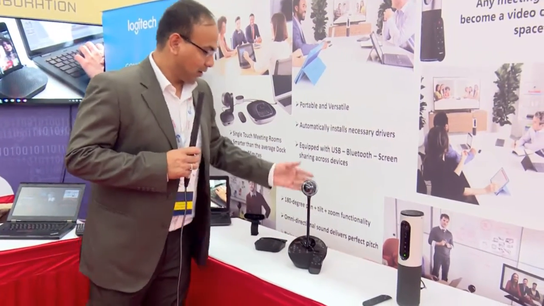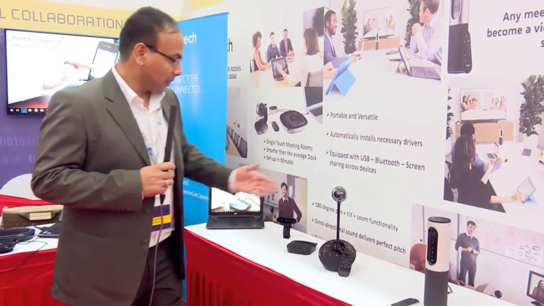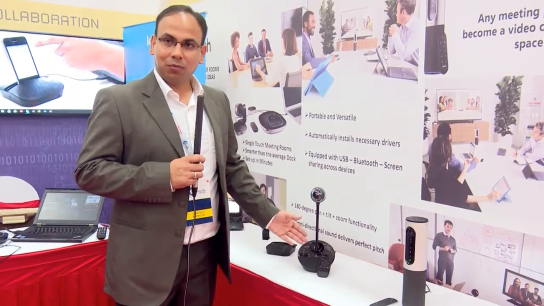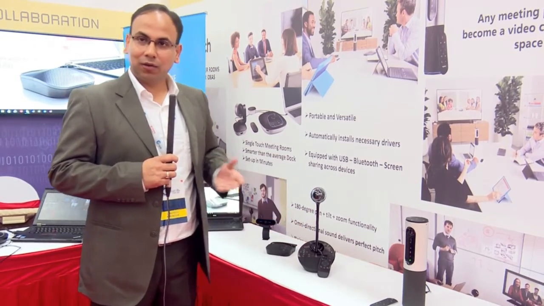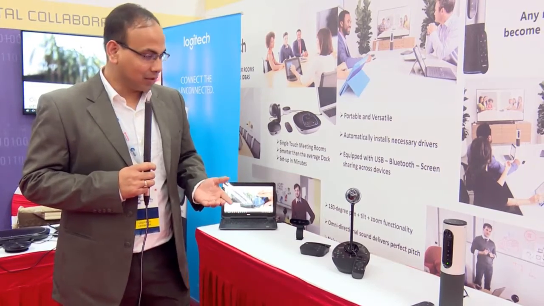Second, you have a device which is basically for a 2 to 4-seater scenario, where you have a camera along with a microphone and a speaker. These are very mobile in nature, which you can carry to any room, and you can just plug in to your laptop and start doing video collaboration.